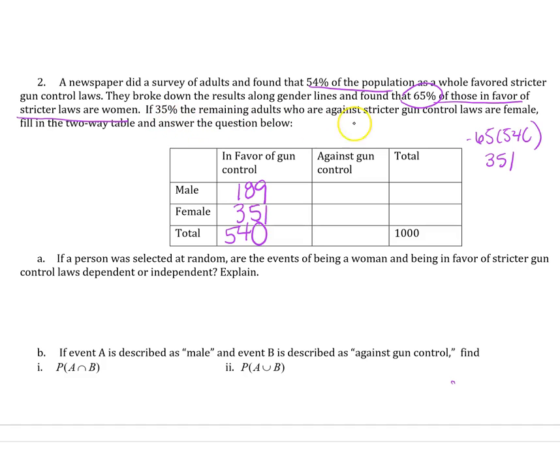Now, this sentence I reworked a little bit from the packet, so just be aware. If 35% of the remaining adults who are against stricter gun control, so that would be all of these guys, are female, fill in the two-way table and answer the questions below. So if 540 of our adults are here, that means that 460 must be against the stricter gun control laws. Of those who are against stricter gun control, 35% of those adults are going to be female. So I'll do 0.35 of the 460, and that's what gives me 161.